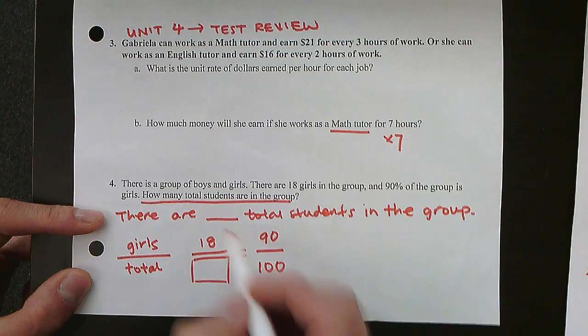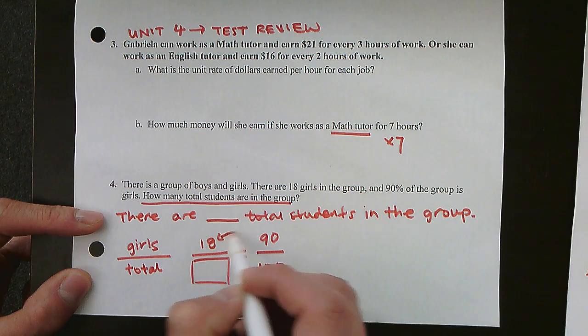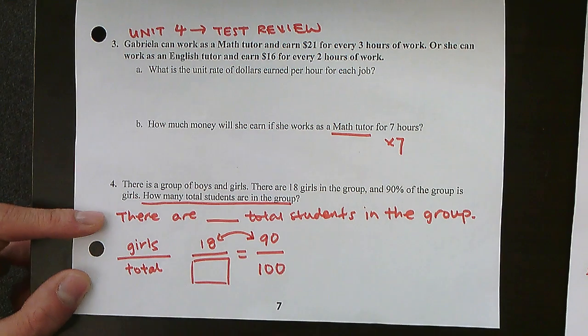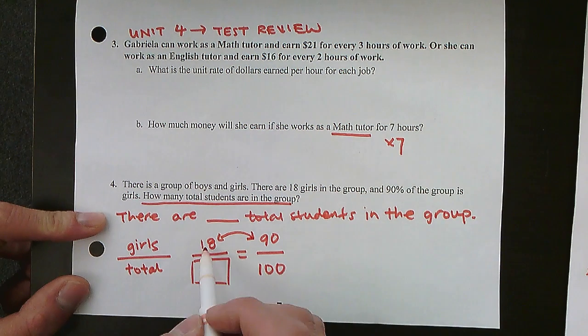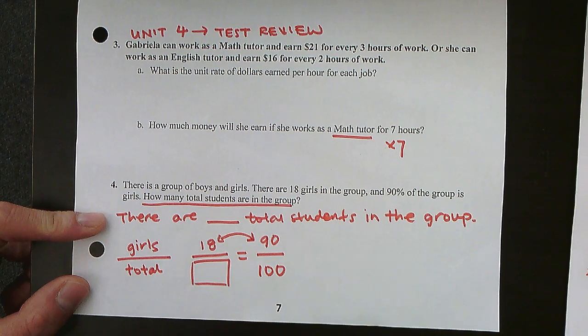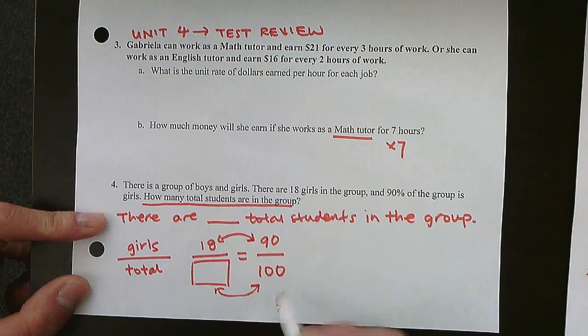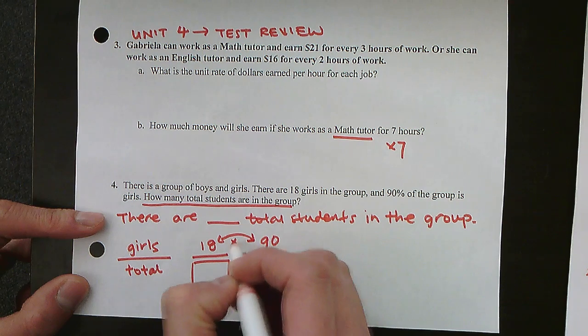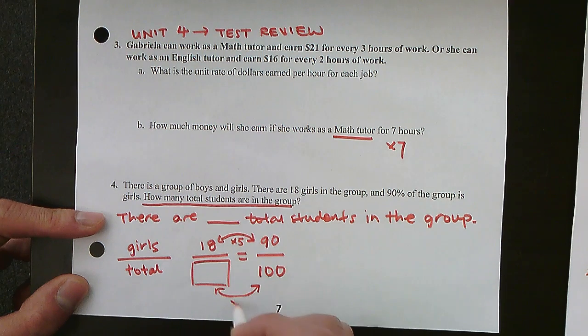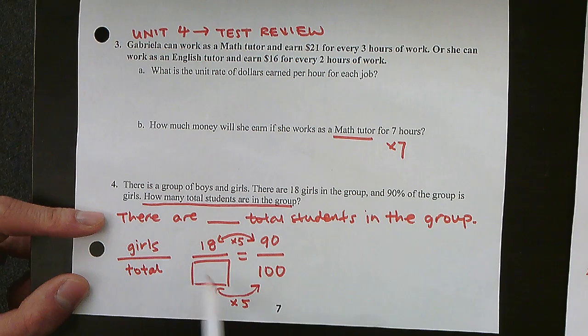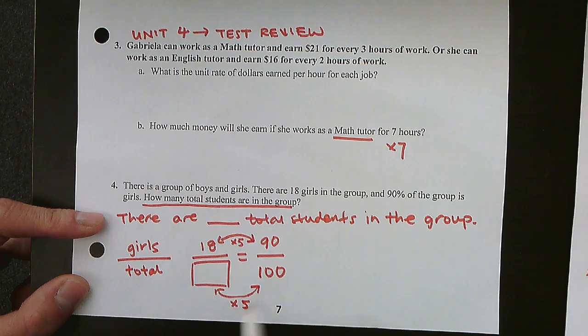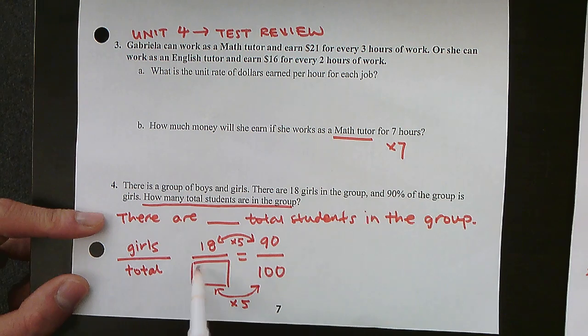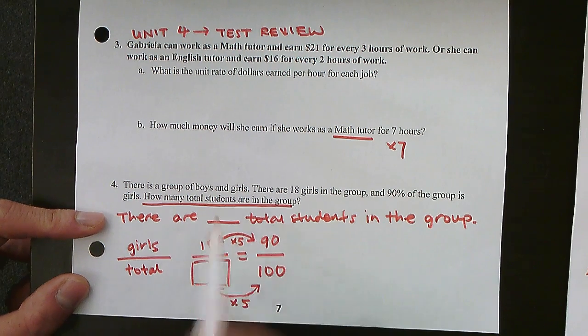Now that I have this equivalent ratio, I can look between 18 and 90. What can I multiply to 18 to get to 90? In this case, 18 times 5 gets me to 90, so I'll put times 5 down there. And then I think to myself, what number times 5 gets me to 100? And that's what goes here. And that's going to be my total number of students in the group, and that's what I will also put up there.